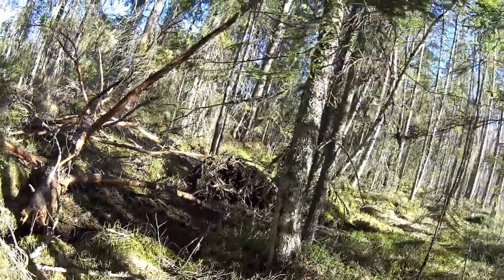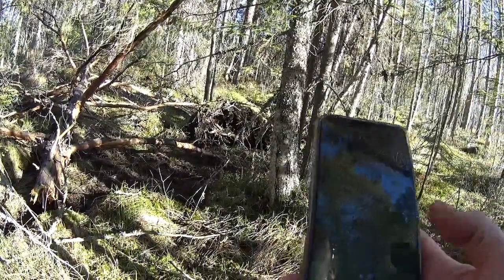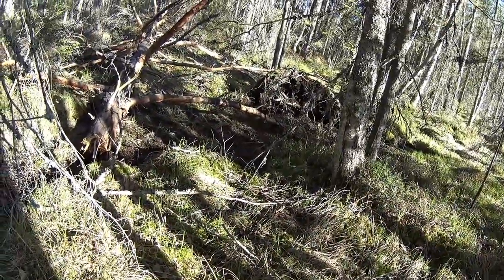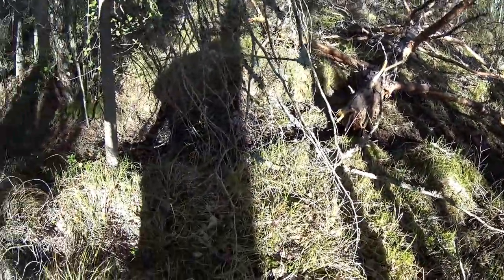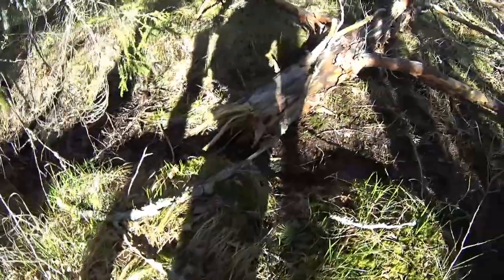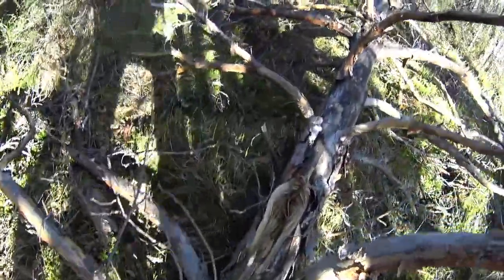Where the heck am I going? I am going to climb this fallen down pine, I think. Let's try it. It's wet, but it's not as wet as it has been.